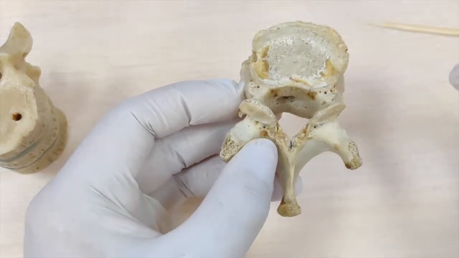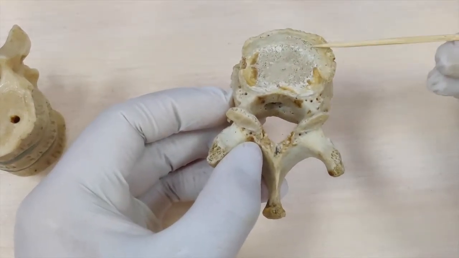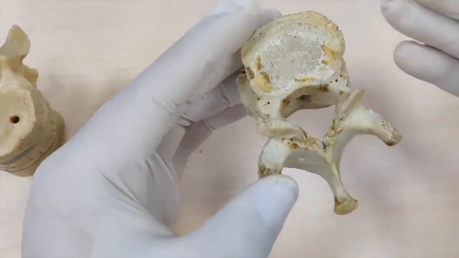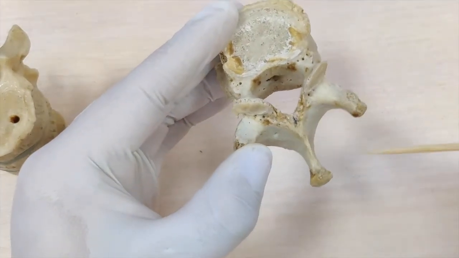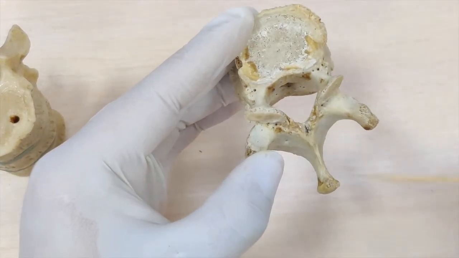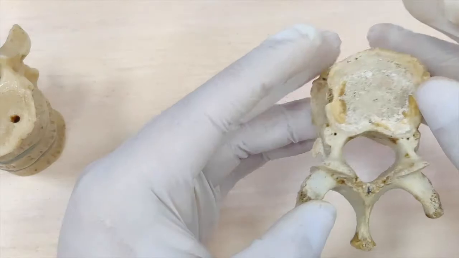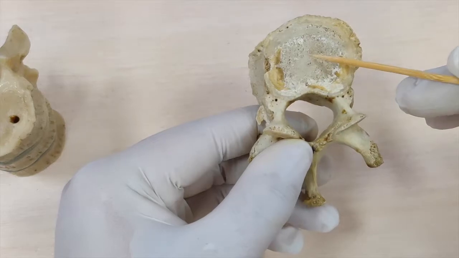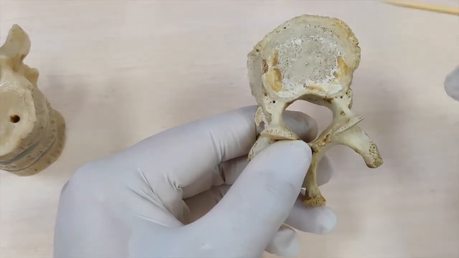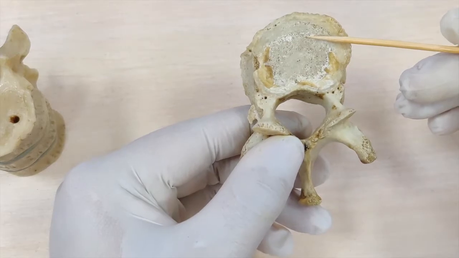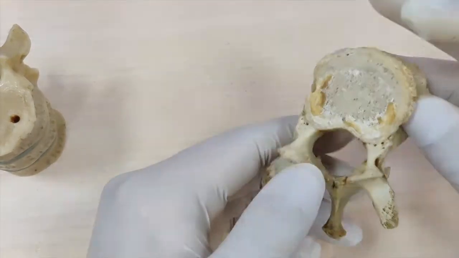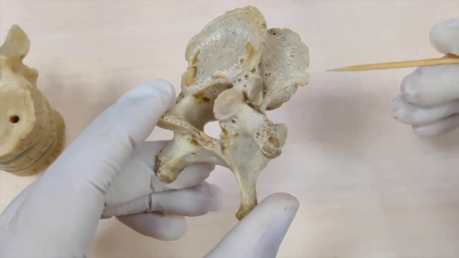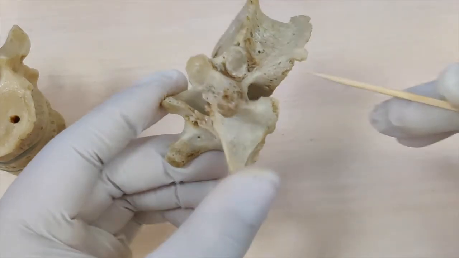On the anterior side, we have the vertebral body. On the posterior side, we have a vertebral arch. The body is the weight-bearing part of the vertebra, and it increases in size from the cervical region to the lumbar region. These bodies are attached to other vertebral bodies through intervertebral discs.